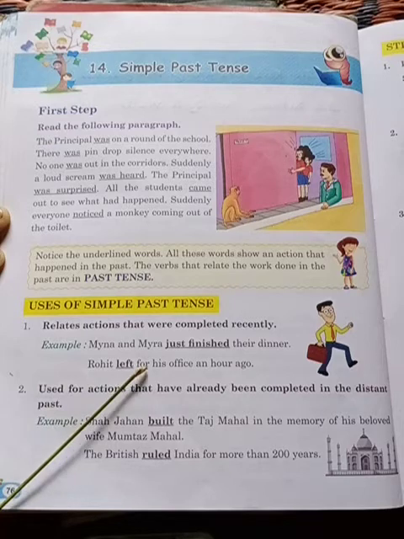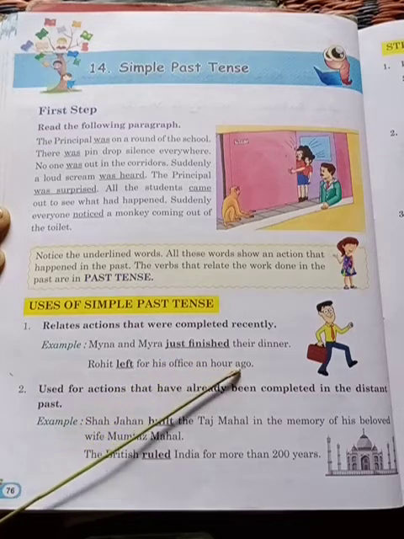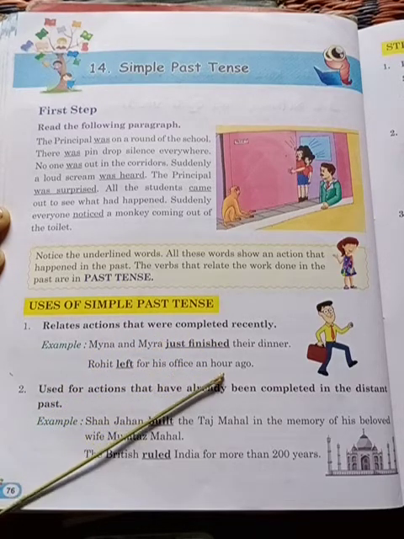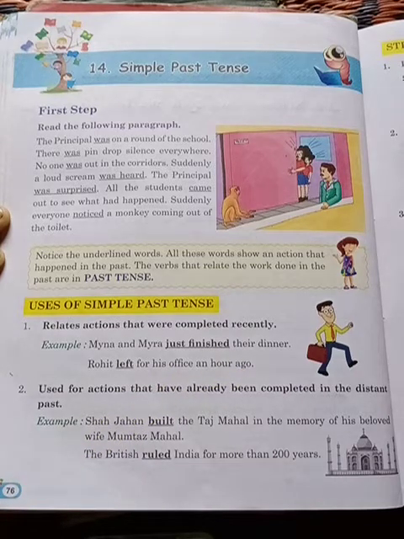Rohit left for his office an hour ago. Students, here we saw in the examples just finished, left for his office an hour ago. It shows the work is done in the past, but it is done recently, means just now.